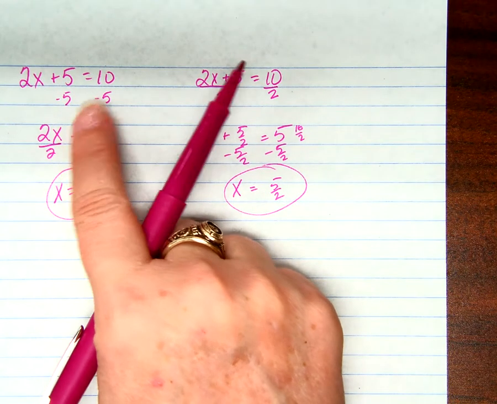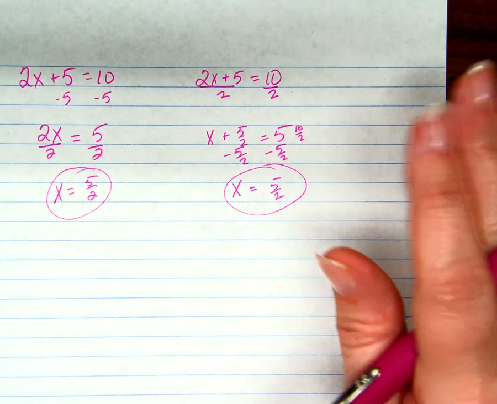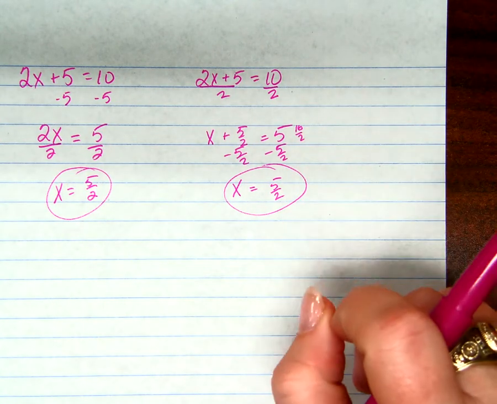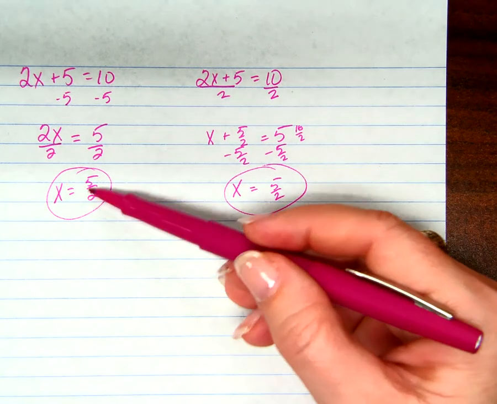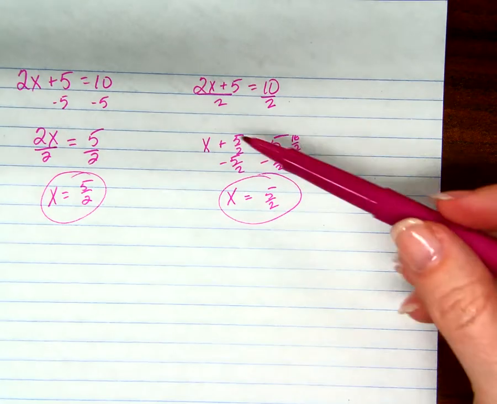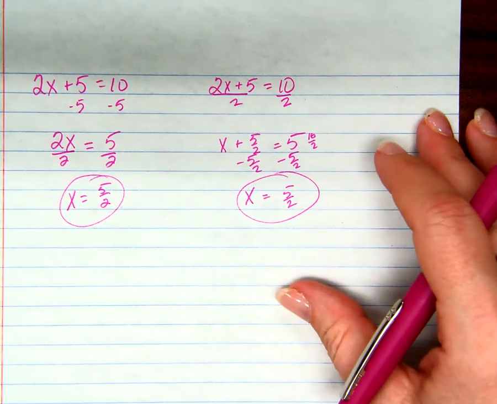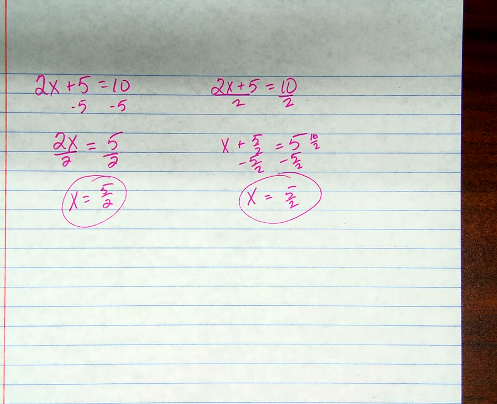You're typically taught to add or subtract first, because that sometimes minimizes fractions that you have to deal with. It didn't in this case. Well, I guess you only had to deal with the fraction at the end. Here we had to deal with fractions throughout. I just didn't know if you guys knew that or not. Sometimes people will say the only thing you could do first is subtract 5, and that's just not true.